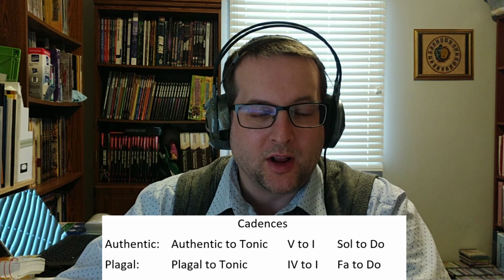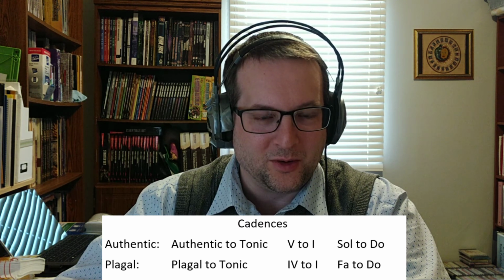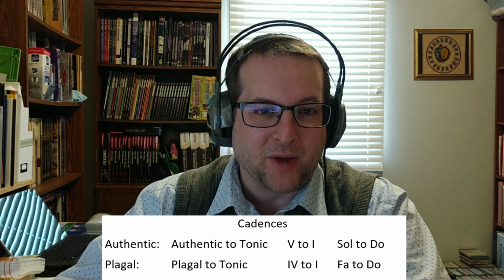A plagal cadence is when we move from the plagal function back to the tonic function. This happens a lot in pop music. A lot of pop music will start off on the tonic area, and instead of going tonic, plagal, authentic, tonic, do, fa, sol, back to tonic, do, it'll kind of move the other direction. Do, especially, we'll just do do, sol today. Do, sol, fa, do. And moving that fa back to the do then.